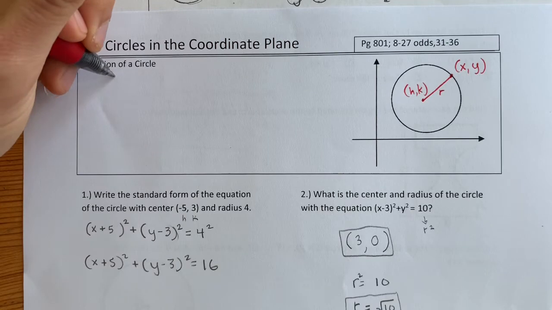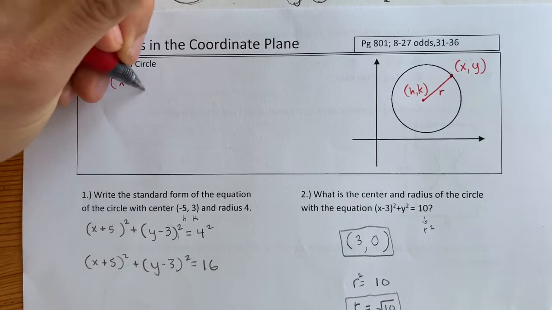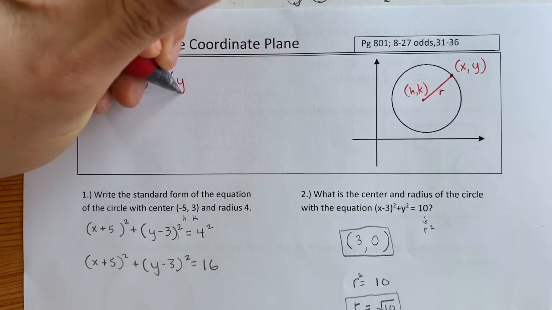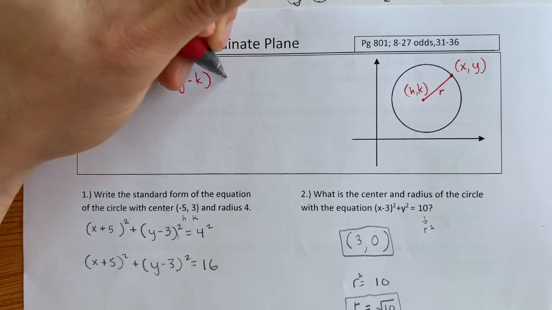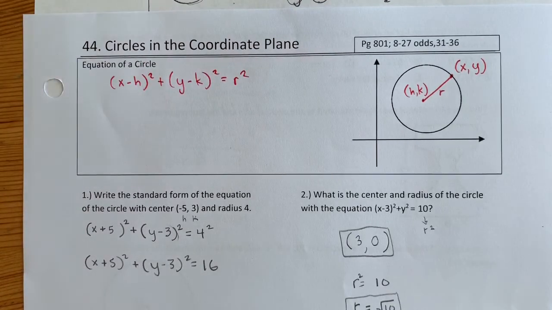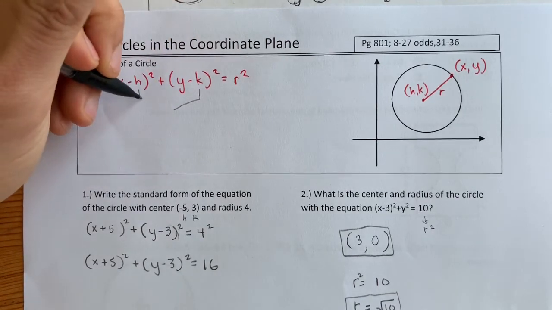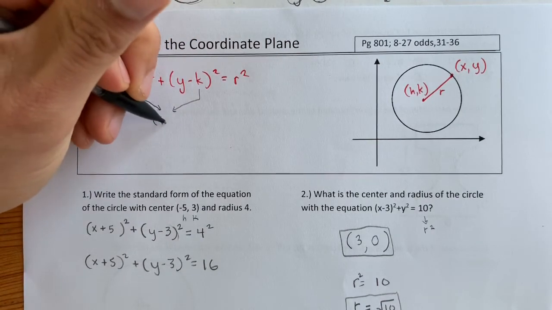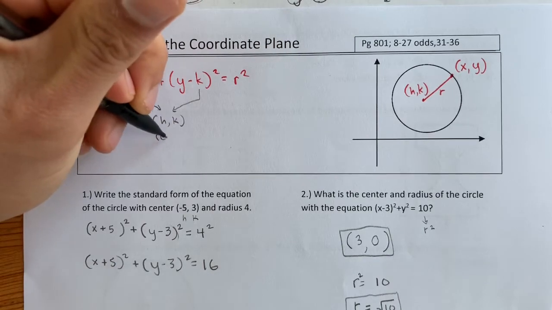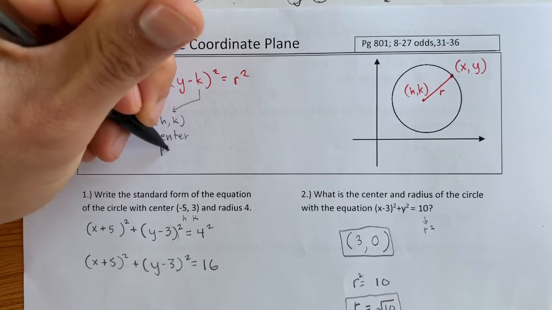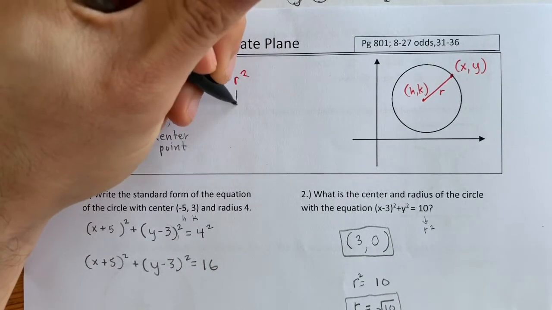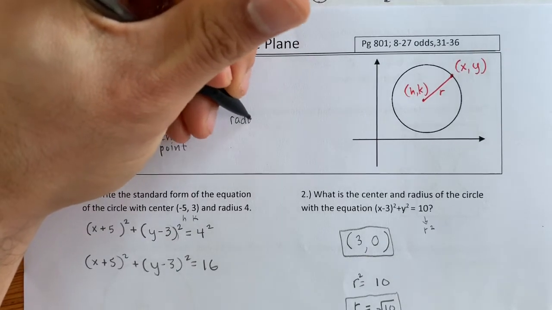And then our formula is x minus h squared plus y minus k squared equals r squared. So h and k are the center point, and r is the radius.